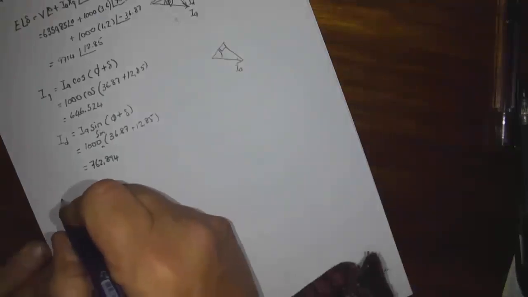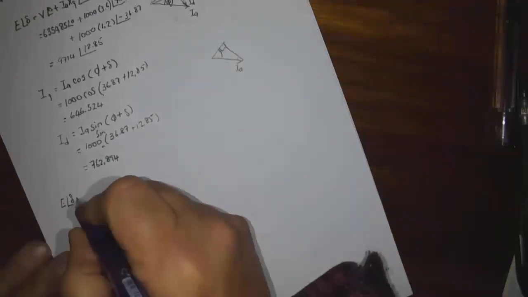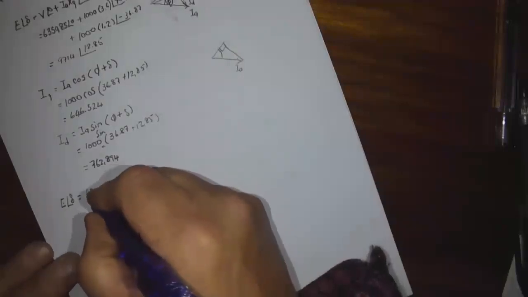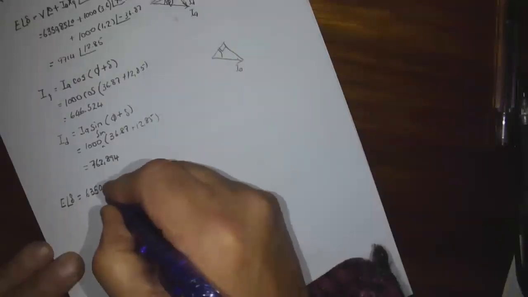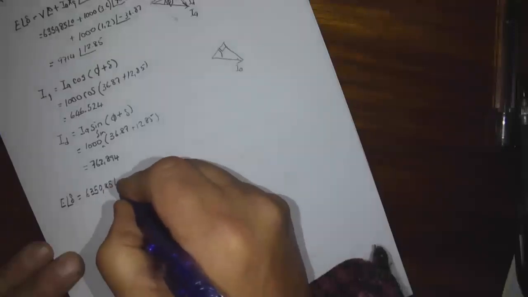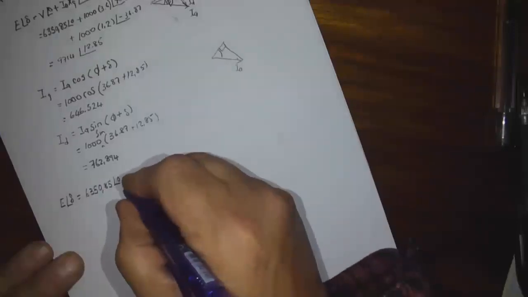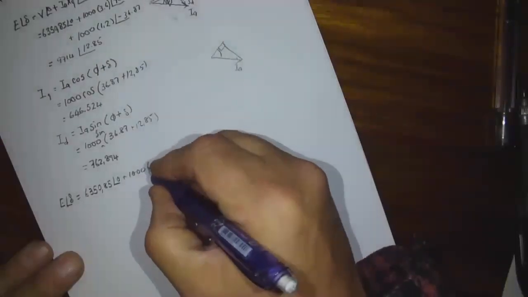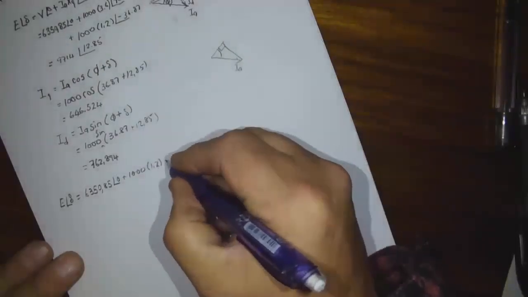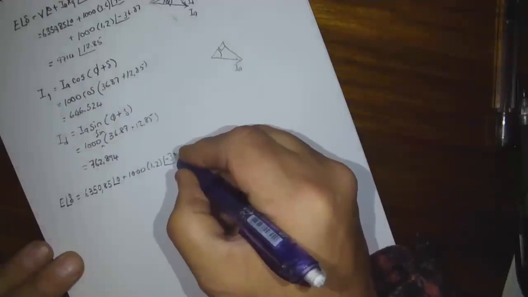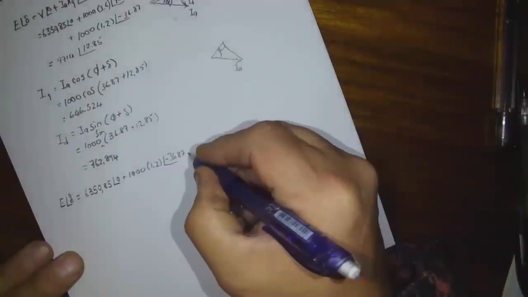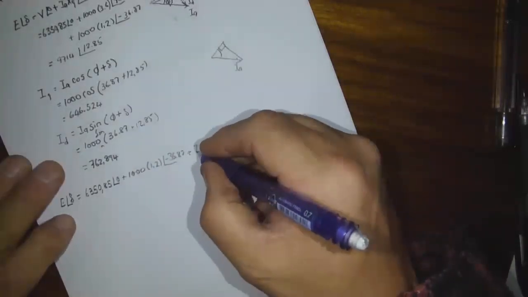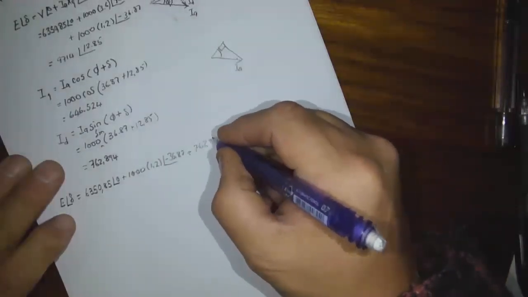So E angle delta is 6350.85 angle 0 plus 1,000 times 1.2 at an angle of minus 36.87 plus ID, which is 762.894.